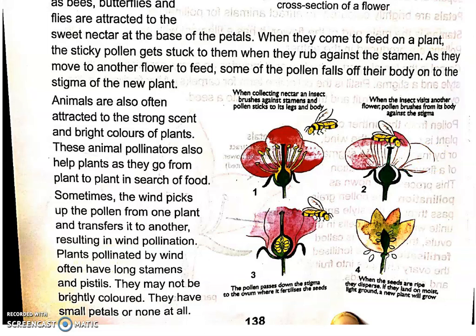Plants pollinated by wind often have long stamens and pistils. They may not be brightly colored, they have small petals or none at all. Because these kinds of plants which depend on wind pollination don't want to attract the insects. So they might not have brightly colored petals, or they might not have a fragrance or anything. They have long stamens so that whenever the wind blows, they can shake and throw their pollen onto another plant.